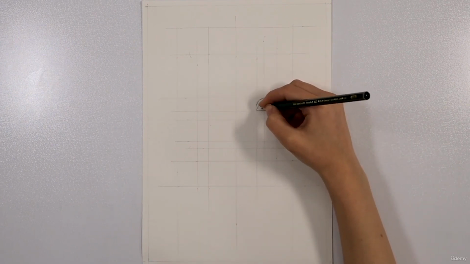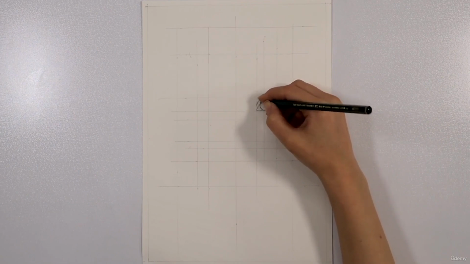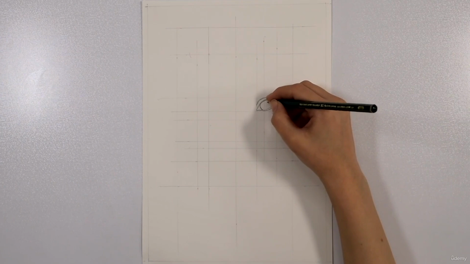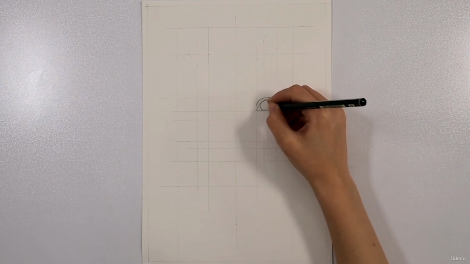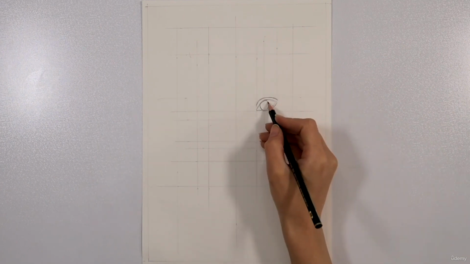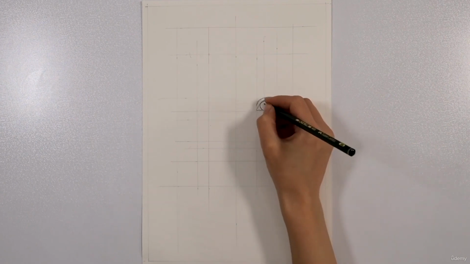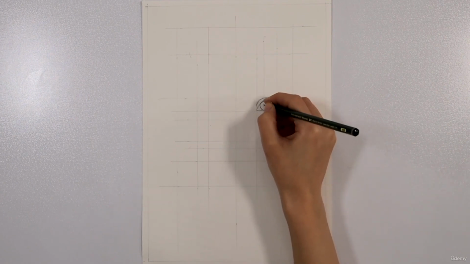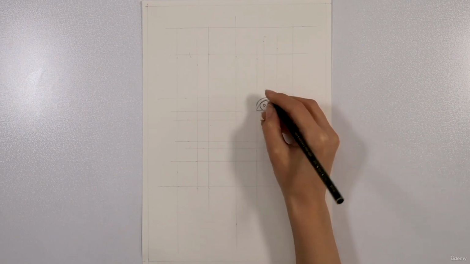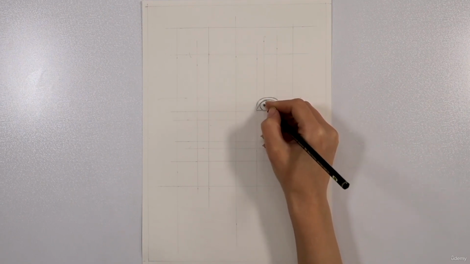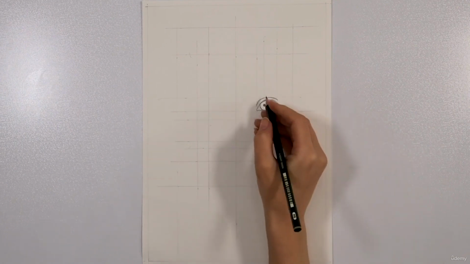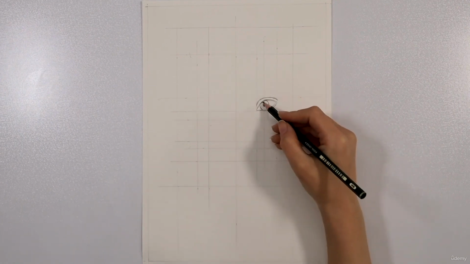Next, we are going to draw the iris. Keep observing your model and apply your lines as you see them. Next is the pupil of the eye. Notice if there's any reflection or light parts, like white parts, that you need to indicate on the eye.